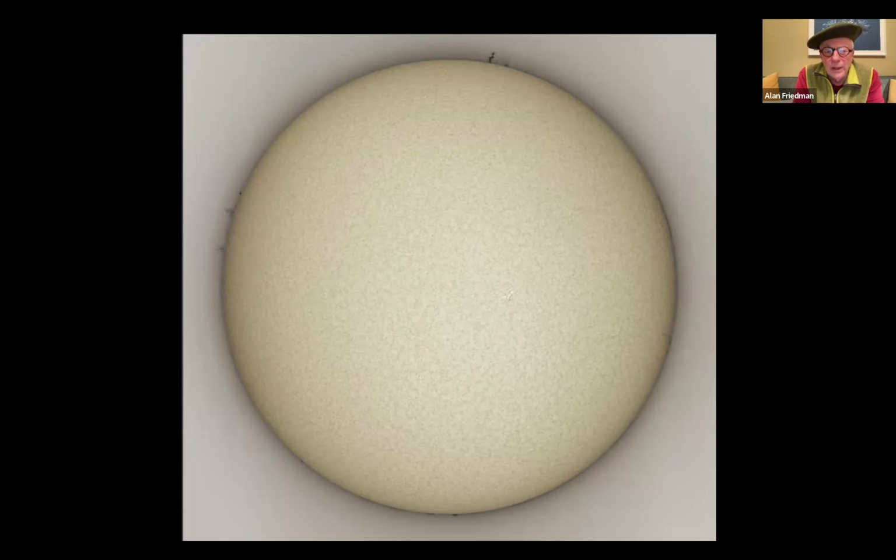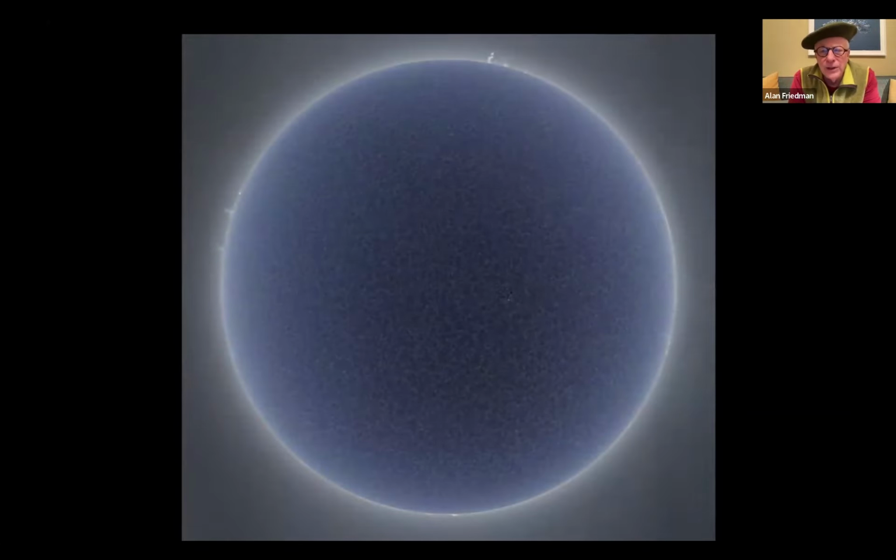And at one point in Photoshop, I just hit a button that said invert. I didn't like the colors. I didn't like the detail. And it turned into this. And I was kind of stunned by it. It just presented a look of the sun that was different. And I wasn't sure if it was okay to do it. Is it appropriate to make the image negative?